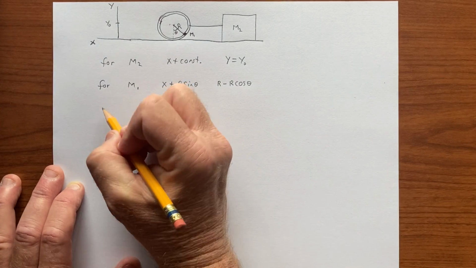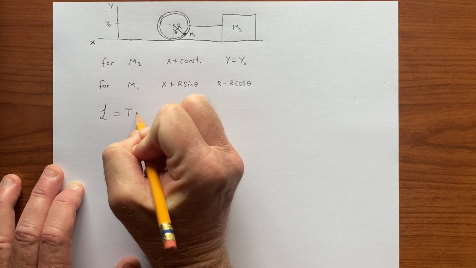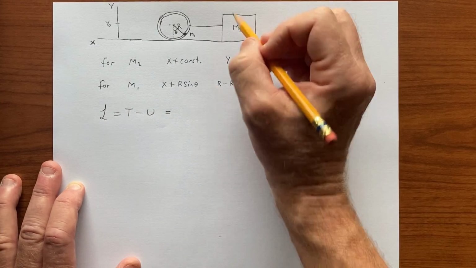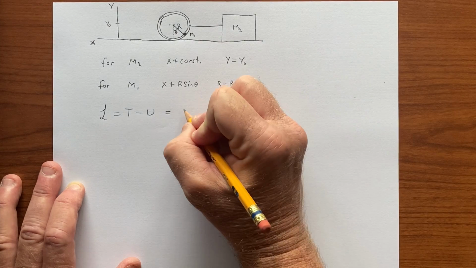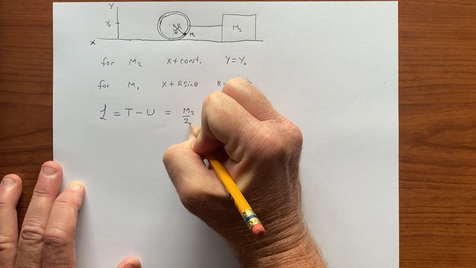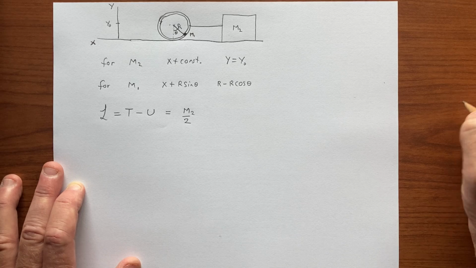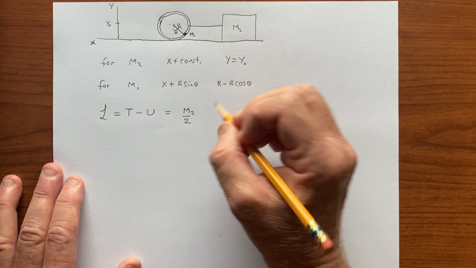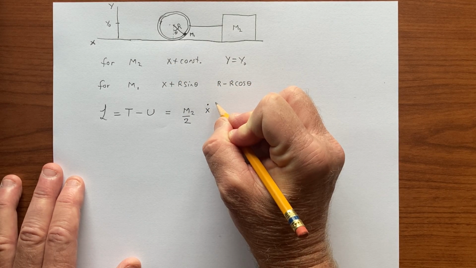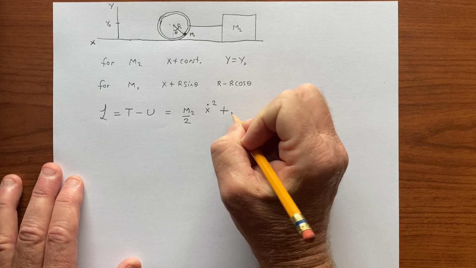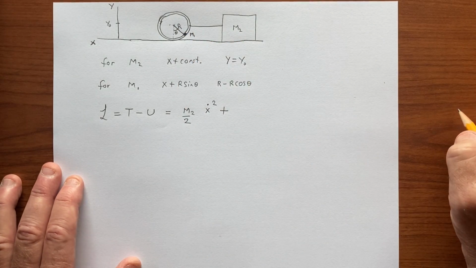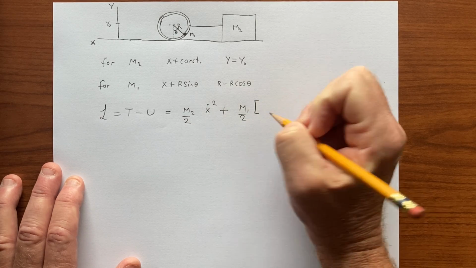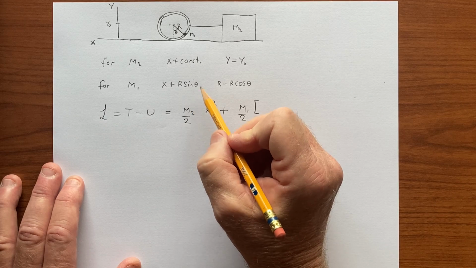to be able to find the Lagrangian, which is the kinetic minus the potential. The kinetic energy of the object of mass m2 is simply m2 over 2 times its speed squared, and the only thing that can change there is the x value, so we have x dot squared. Plus the kinetic energy of this object, m1 over 2 times x dot squared plus y dot squared.